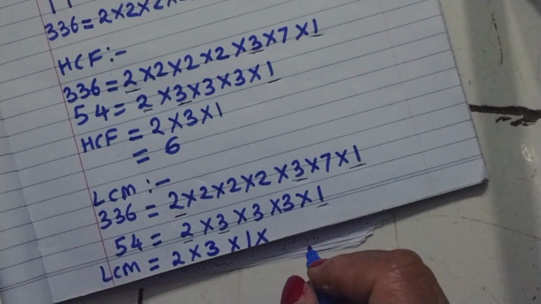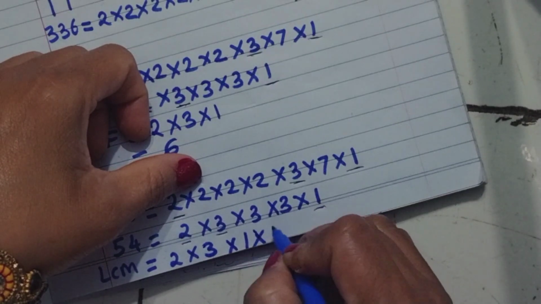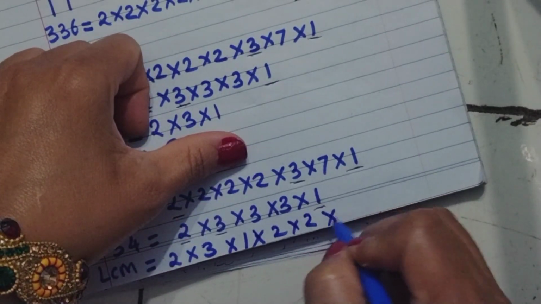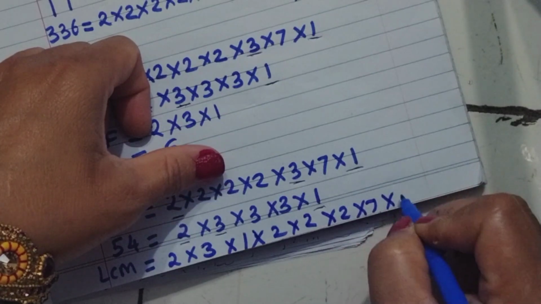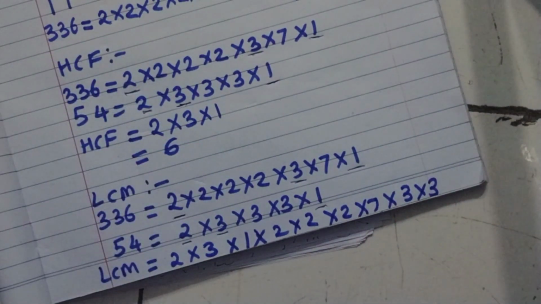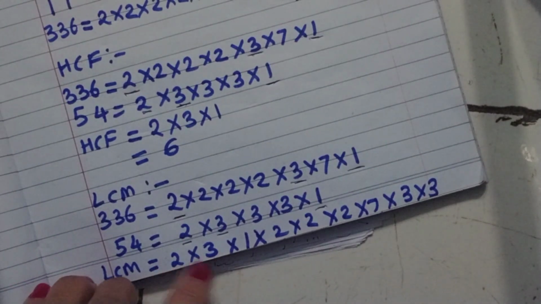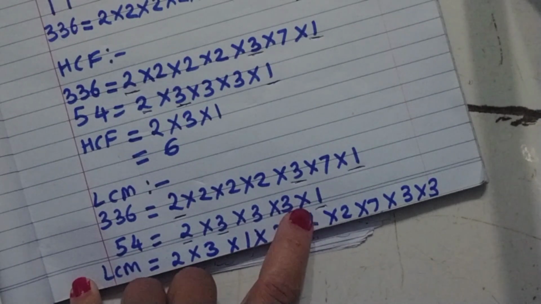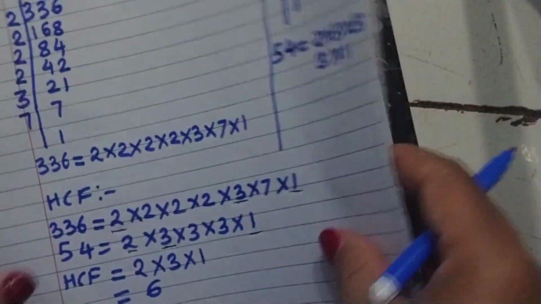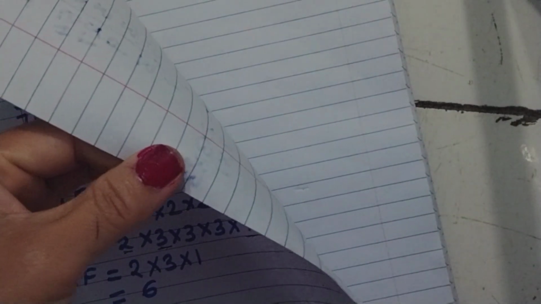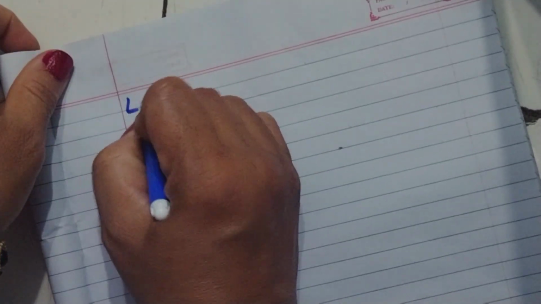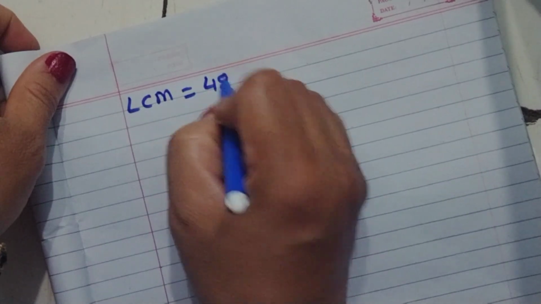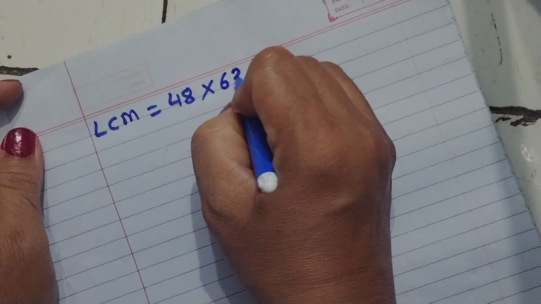Now we write the factors which are not common among 336 and 54. So the factors which are not common are 2 multiplied by 2 multiplied by 2 multiplied by 7 multiplied by 3 multiplied by 3. Now here 3 2s are 6, 6 2s are 12, 12 2s are 24 and 24 2s are 48. So we write 48. So LCM is equal to 48 multiplied by 63.